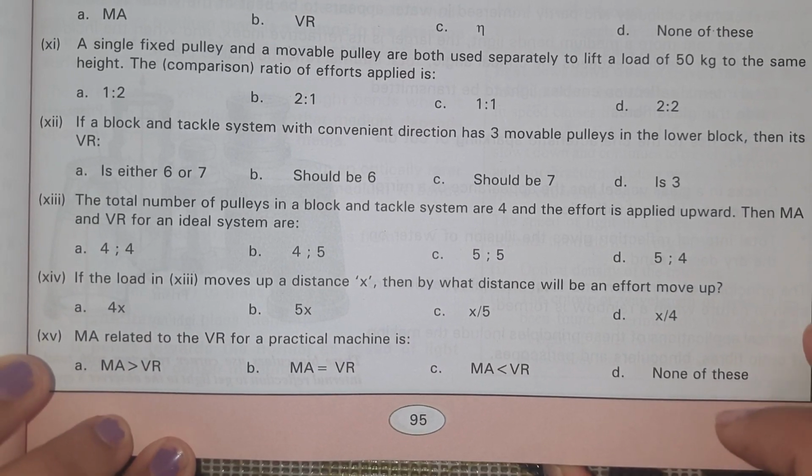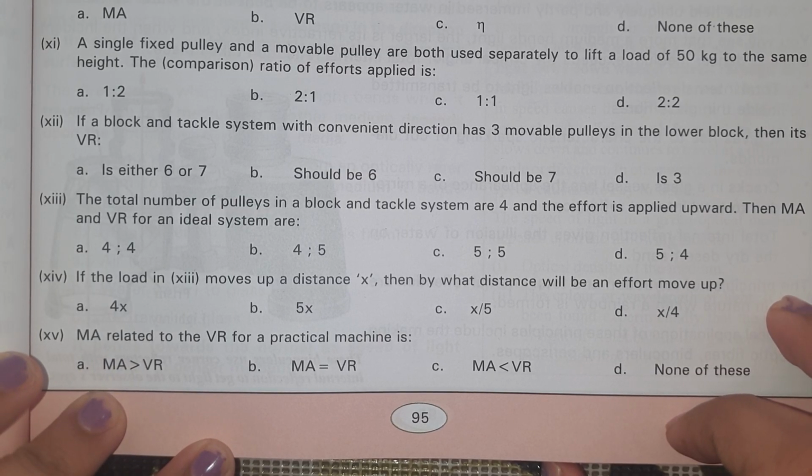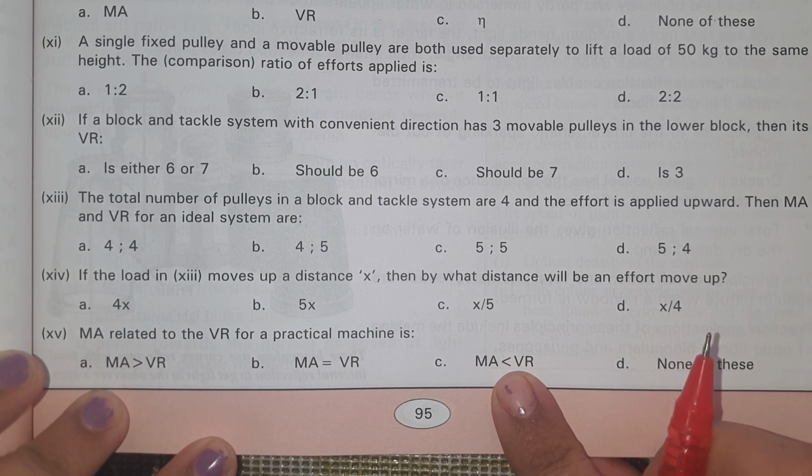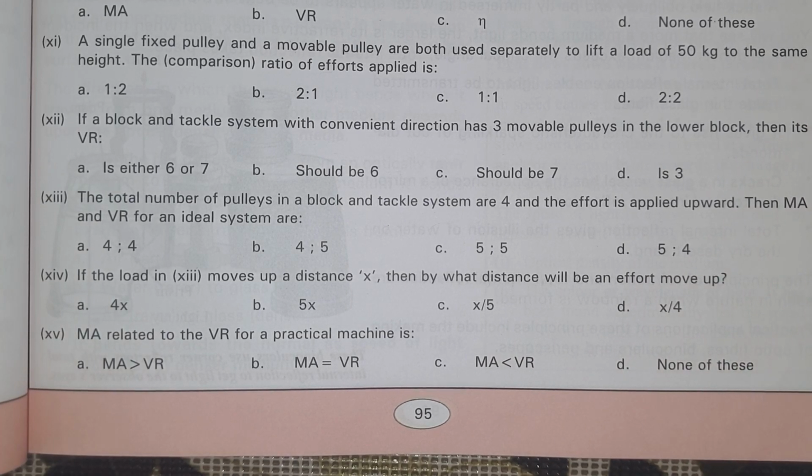And the last is, MA is related to VR in practical use. We know that the MA value will always be less than VR in reality, practical use. So it should be C part. Hope it would be useful for you.